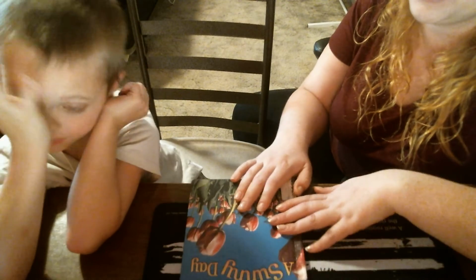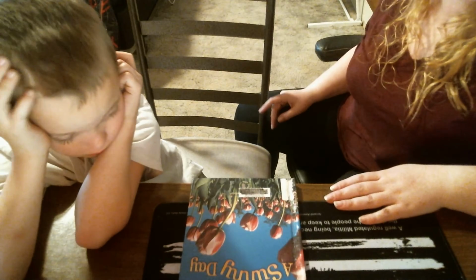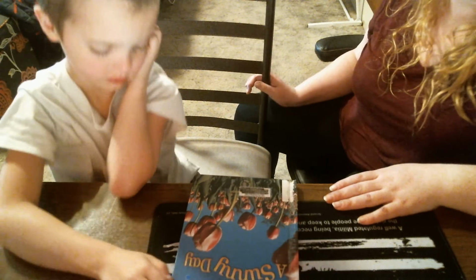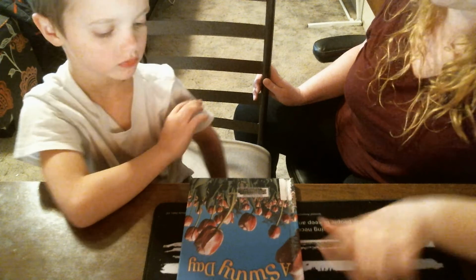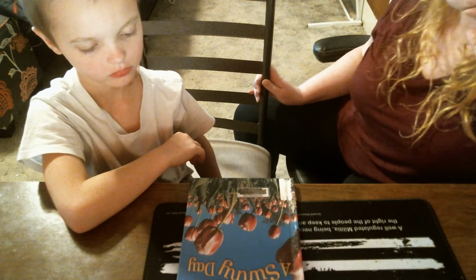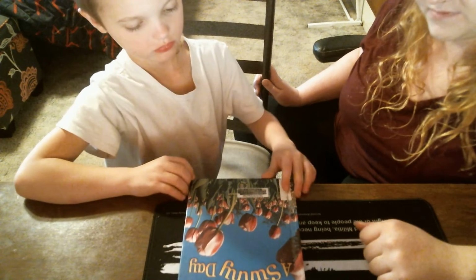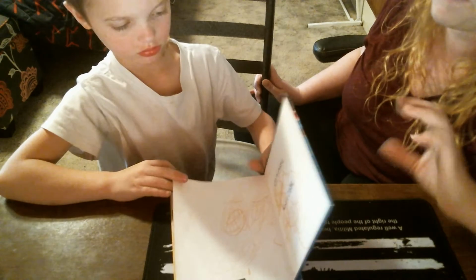All right. So now that we've read those definitions, I'm going to have you read this book to me, and I'm right here. If you have any questions or need help sounding out a word, I'll help you. So we'll start off reading the cover. When we read a book, we always start with the cover. So can you read that for me out loud? Day. Yep, perfect.